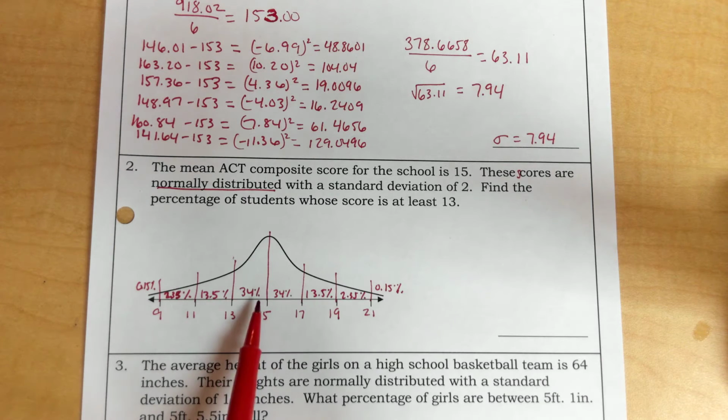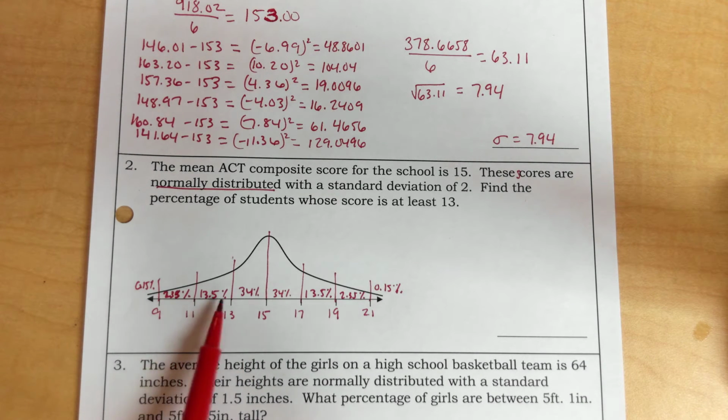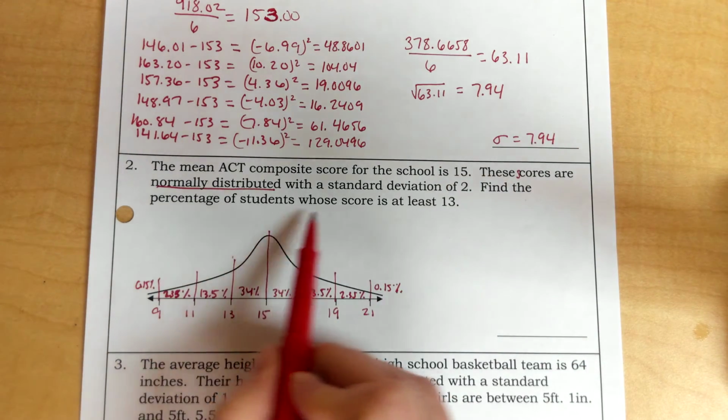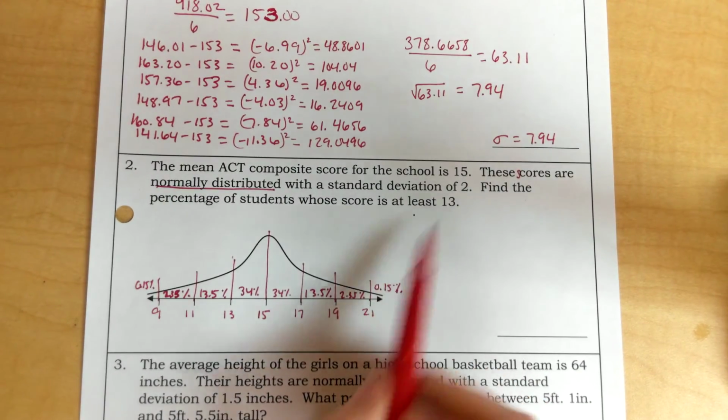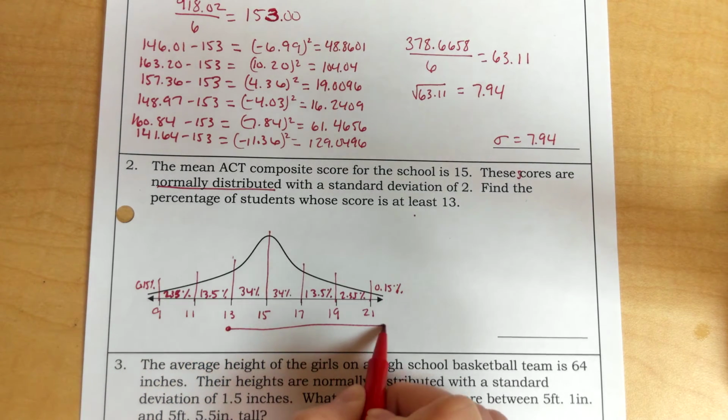Okay, same thing in the other direction. 34% of them will score between a 13 and a 15. 13.5 of them will score between 11 and 13. 2.35 of them will score between a 9 and 11, and 0.15 of them will score below a 9 on their ACT composite score. Okay, so the question is, find the percentage of students whose score is at least a 13. So that means from 13 on.